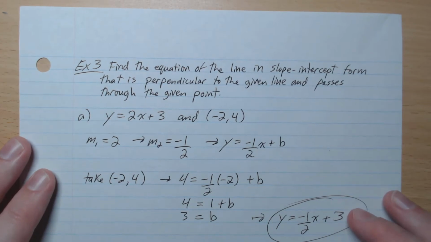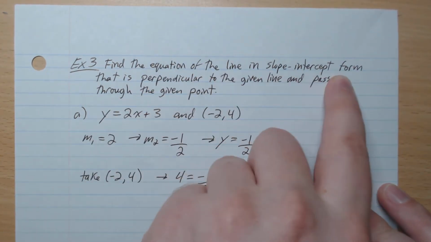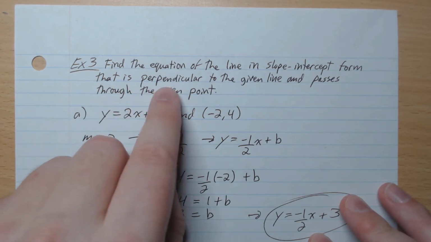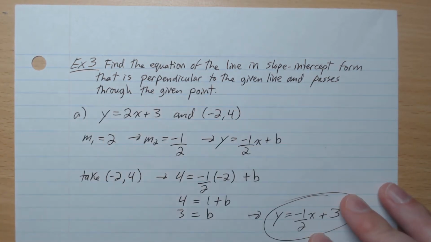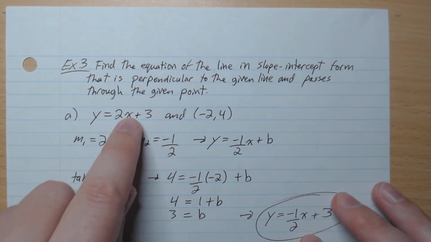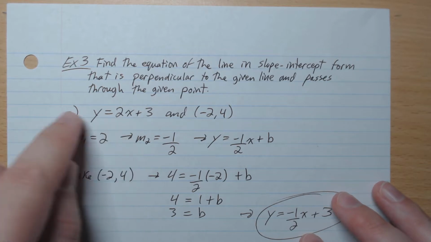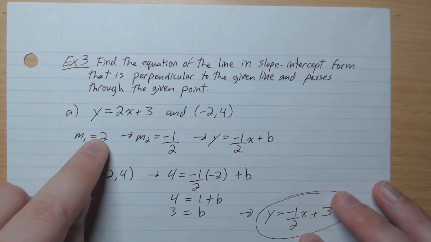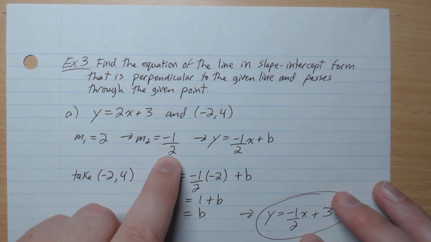Okay, example 3. Find the equation of the line in slope-intercept form that is perpendicular to the given line and passes through the given point. So we want to be perpendicular to this. So let's dive right in. m1, the slope of our first line, is 2. And the negative reciprocal is negative 1 over 2.